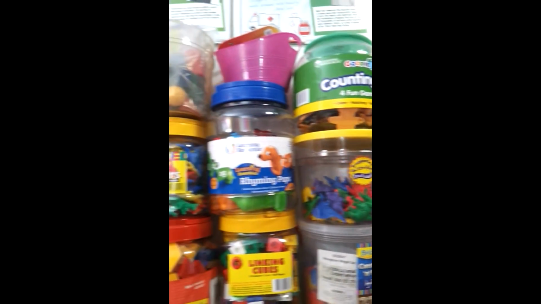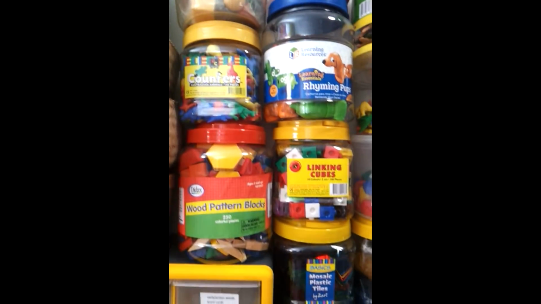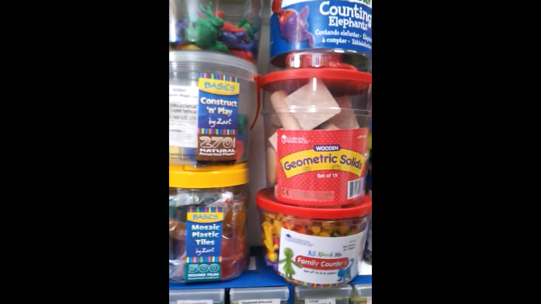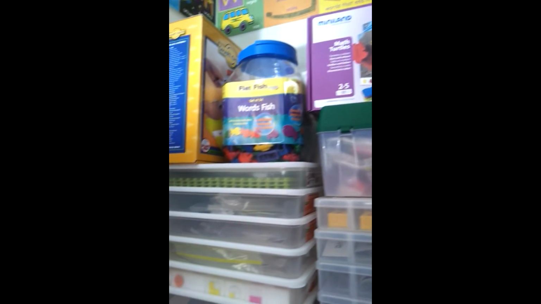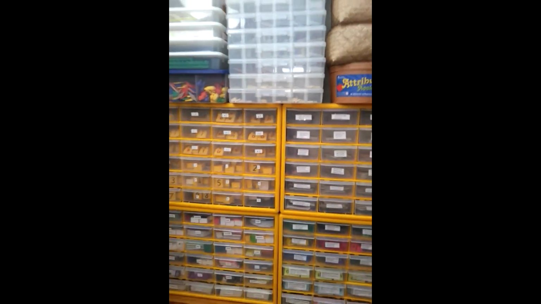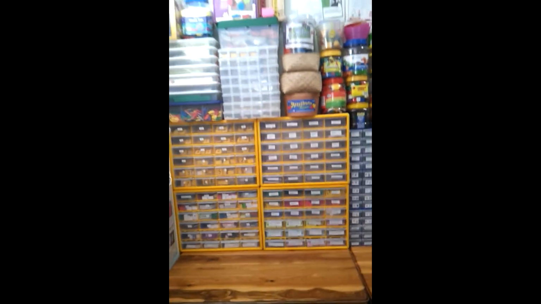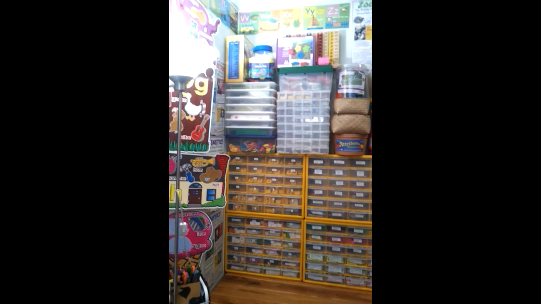So as you can see, all these activities are together along one wall, all labelled. As well as picking an activity, it can be student directed or child directed, so they can choose an activity that they want to do.